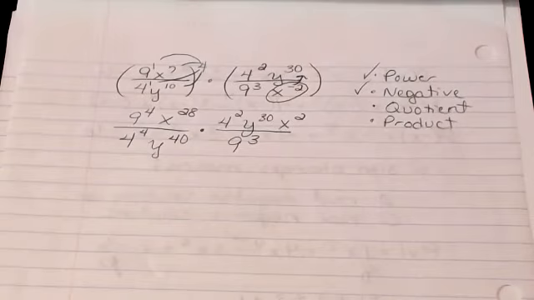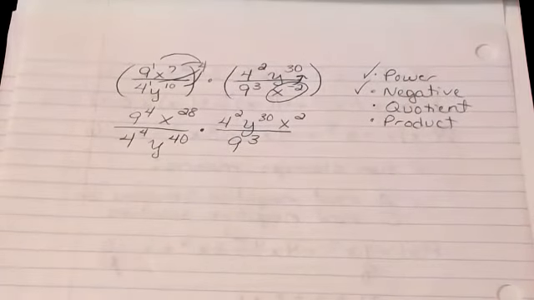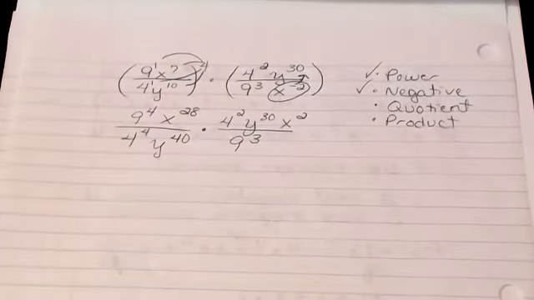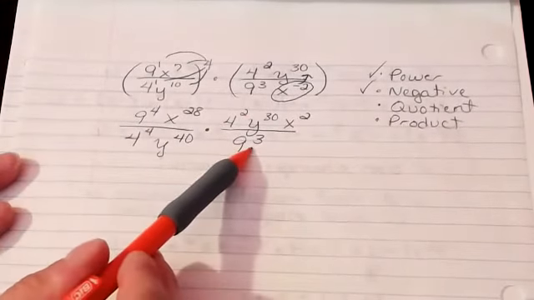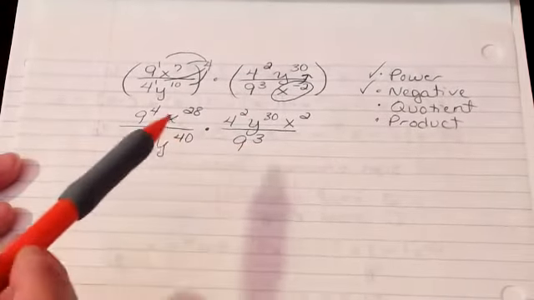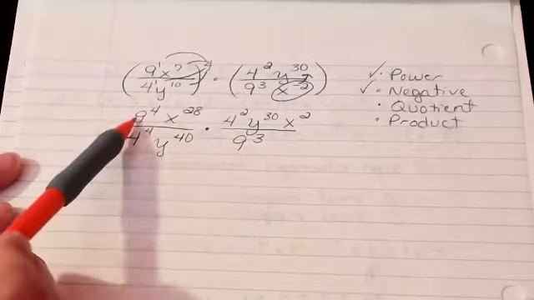At this point, we can say, all right, let's employ the quotient rule and the product rule. Remember, with the quotient rule, you keep the base, subtract the powers. So I'm going to start with my first base, which is 9. Notice I have a 9 to the 4th in my numerator and a 9 to the 3rd in the denominator. So when we apply the quotient rule, we keep the base, right?